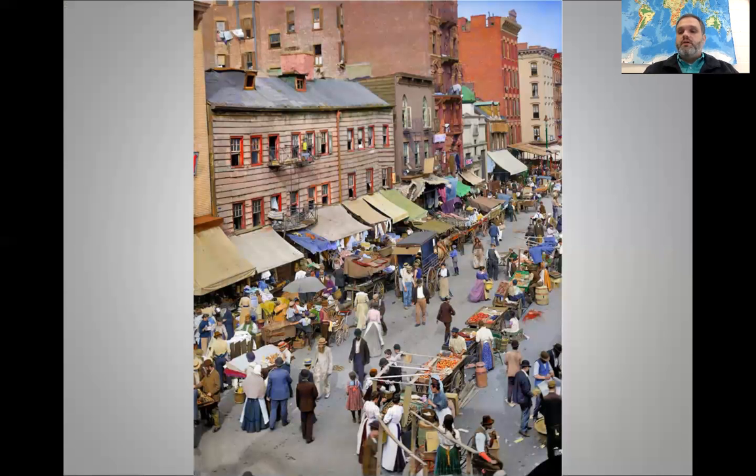Here's a colorized photo of an Italian neighborhood street market. This is Mulberry Street in New York City. You can see a little bit of old meets new. Here's a horse and wagon right here. But look at all those colorful fruits and vegetables and things that are available for the people to buy.